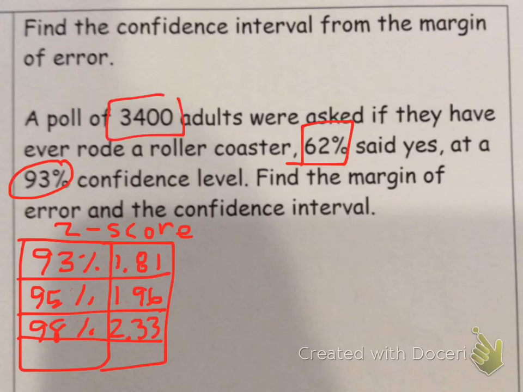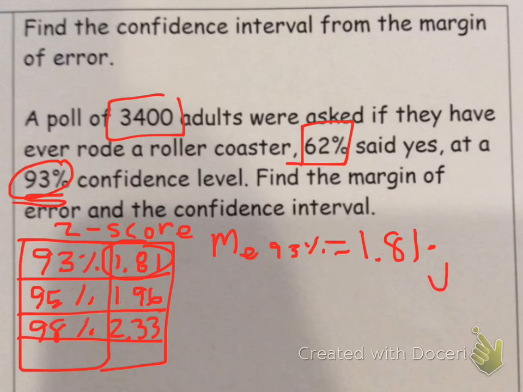We're going to follow a little bit of a formula that's for our margin of error. It said that our confidence level was 93%. So for our margin of error formula for 93% confidence, we're first going to take our z-score. Our z-score for 93% is 1.18, I said that wrong, but I wrote it right, 1.81. We're going to take that and times that by the square root of a couple of numbers.